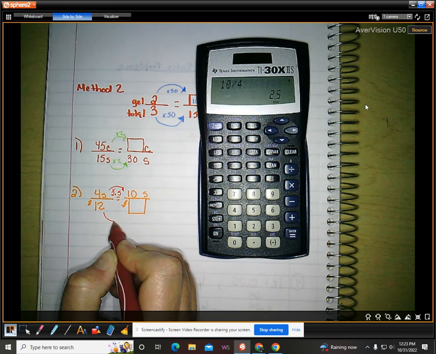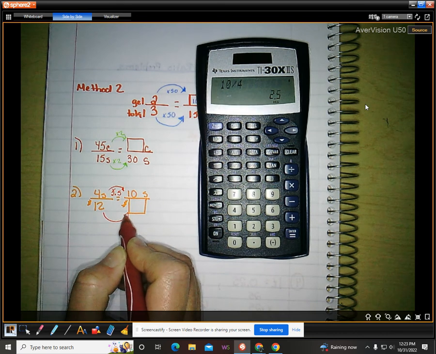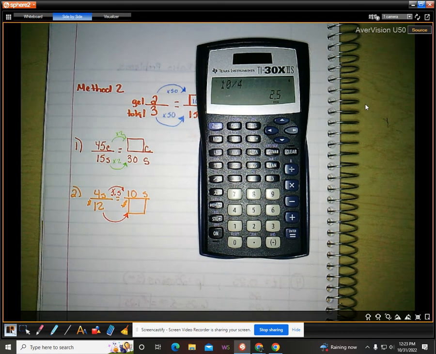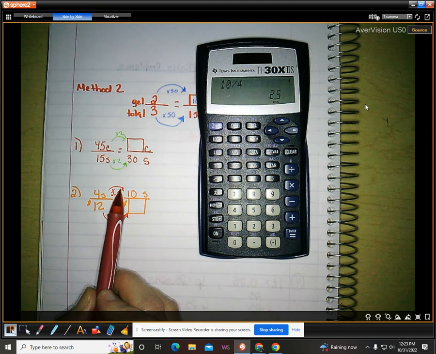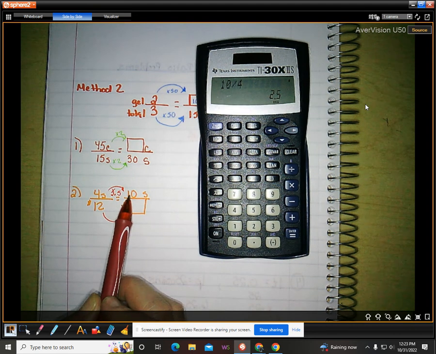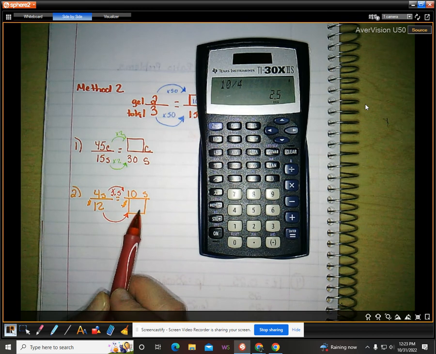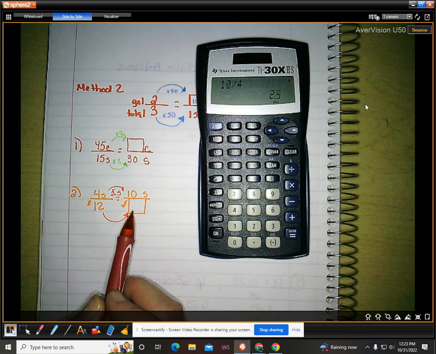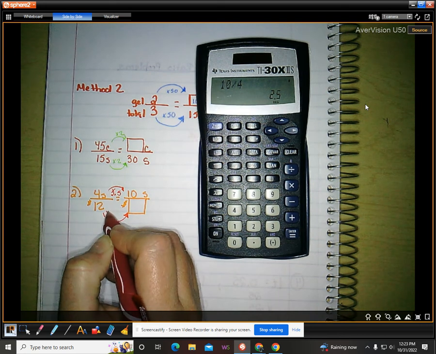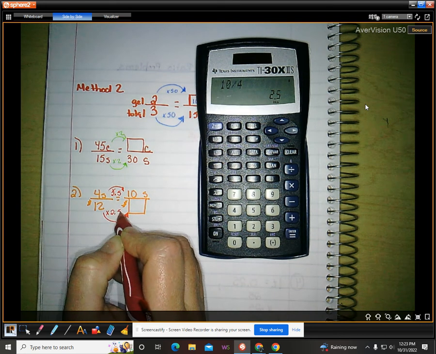So if you multiply the numerator by 2.5, what do you need to multiply the denominator by? If they multiply the numerator by 2.5 to keep the fractions equivalent, what do you need to multiply the denominator by? Leah? 2.5. Okay.